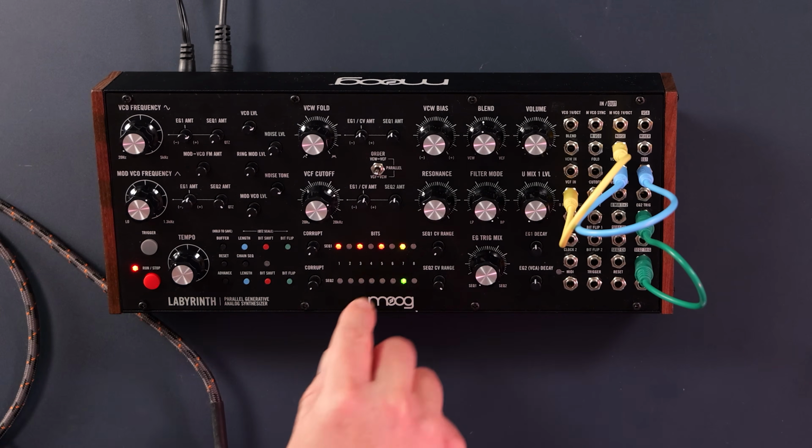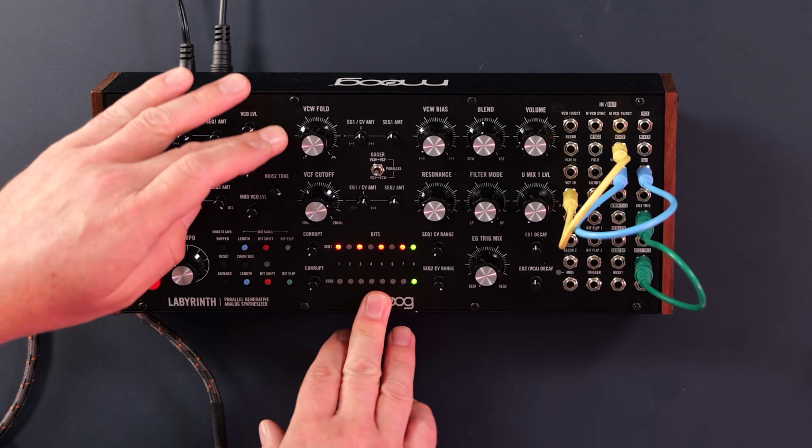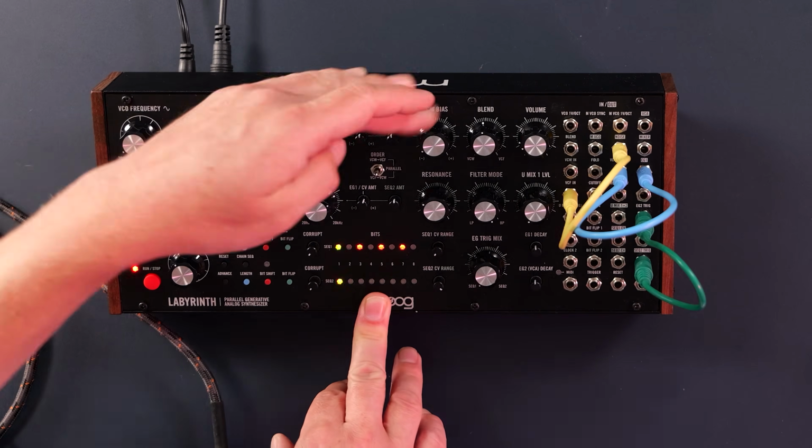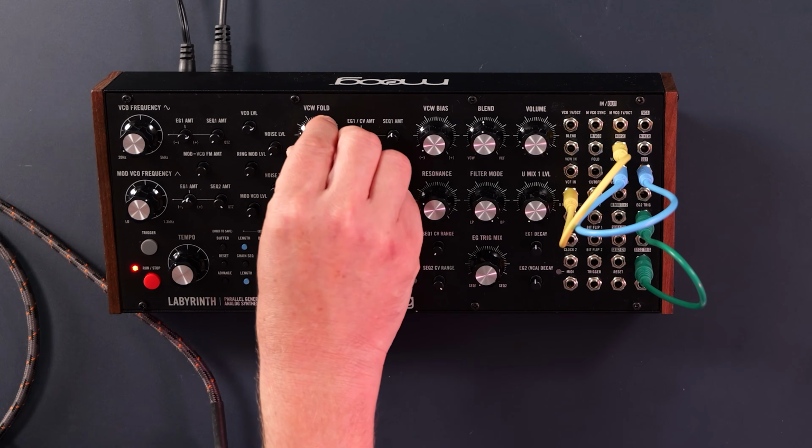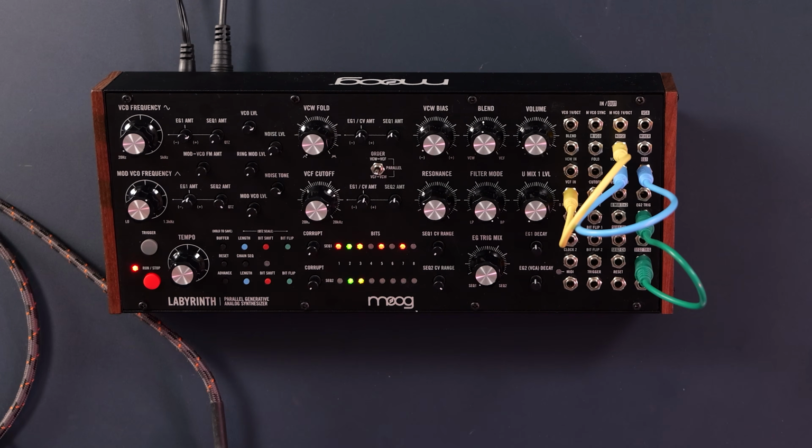This is going into the wave folder. I've got these two in parallel. This is just going into the wave folder, and I've got the wave folder turned down completely because if we turn it up, it starts to distort a bit, but we want that nice clean sine wave thing going on.